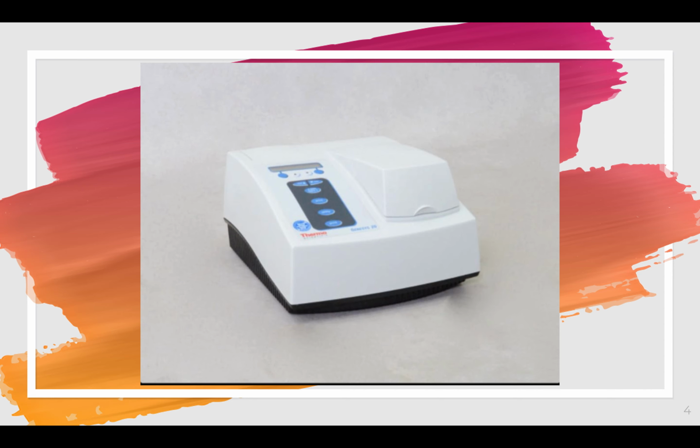spectrophotometer anymore. So this is the reason why we have to discuss the principle and even the different components of your spectrophotometer. Again, why? Because in the actual scenario, what you're going to see is already a spectrophotometer built inside your automated machine. Okay, so let's move on.